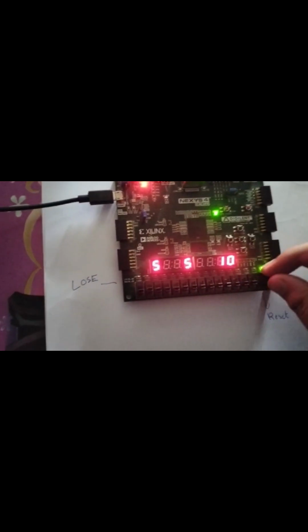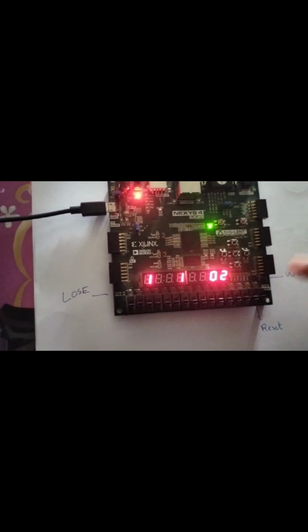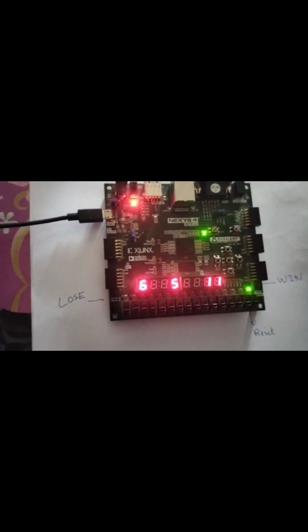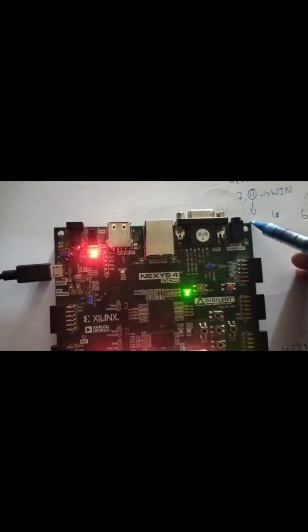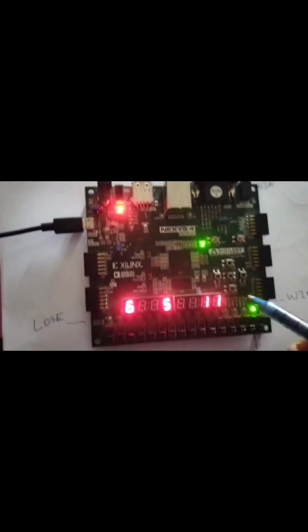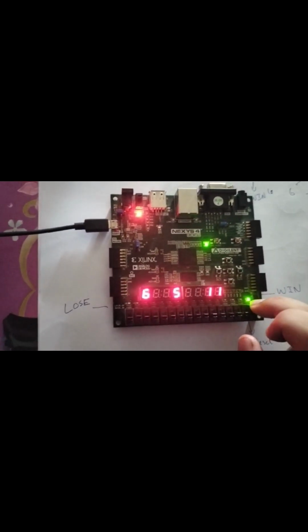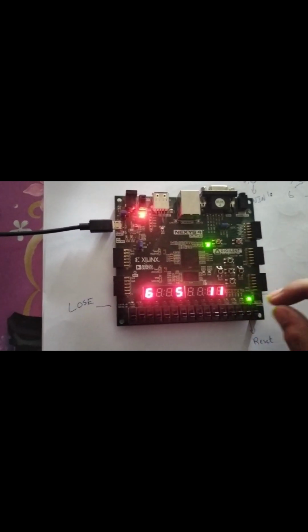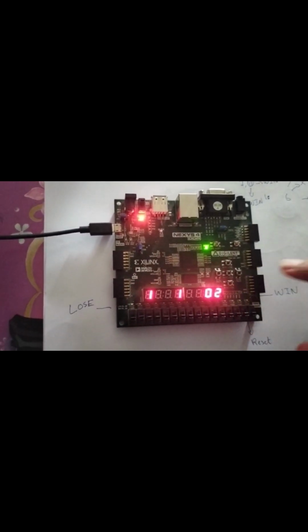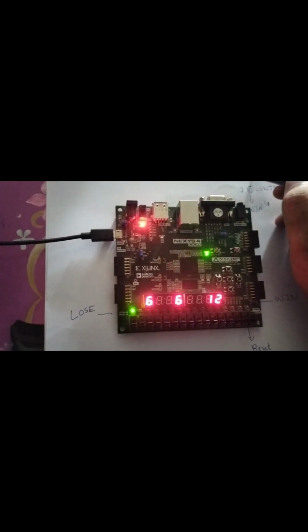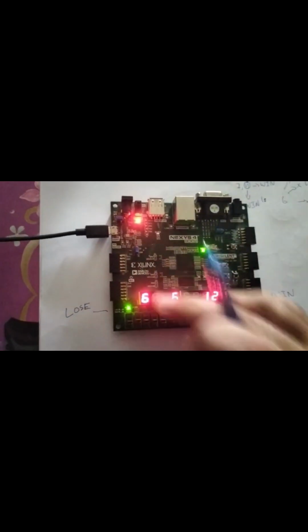Now again, on the first roll it's 11, so it's considered a win. Resetting this again, it's 12, which means lose, so it's just working.